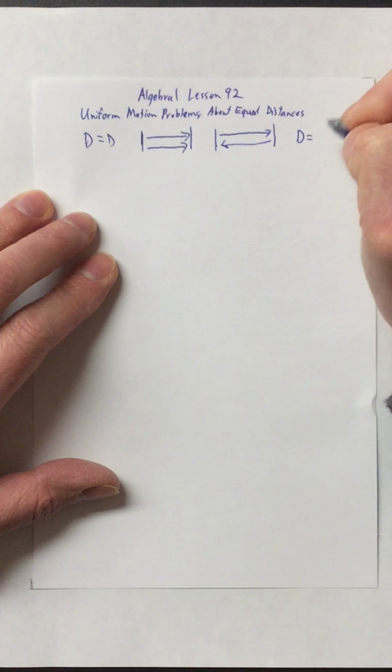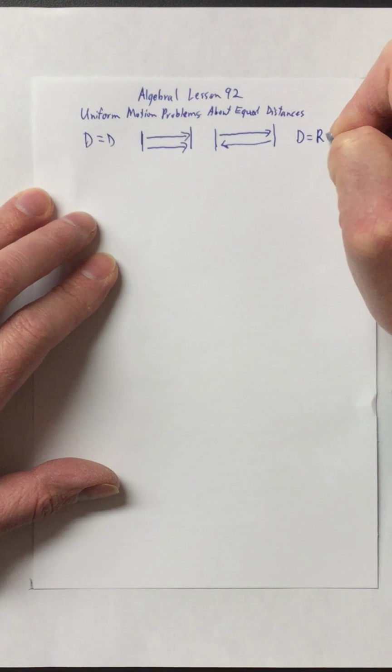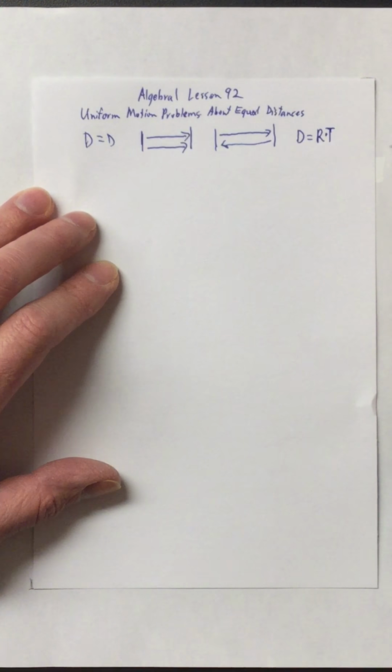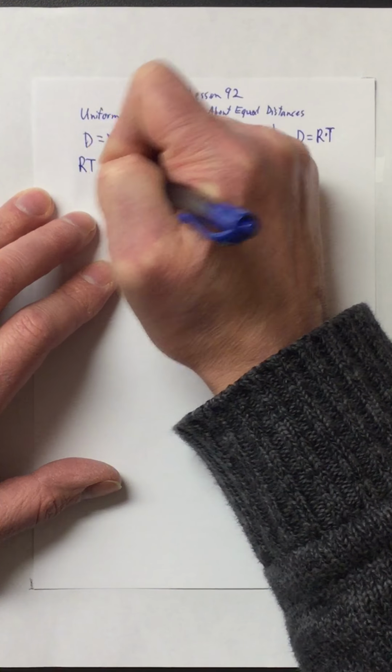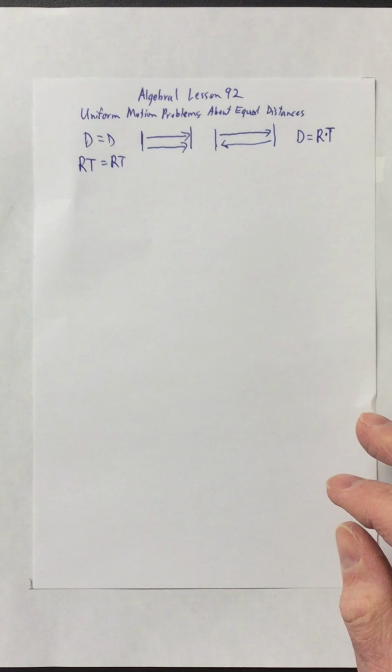A distance can be also written as a rate times a time. So a rate like 5 miles per hour for 1 hour would be 5 miles as a distance. So we can rewrite this d equals d as rate times a time equals a rate times a time. And this is the first scenario.